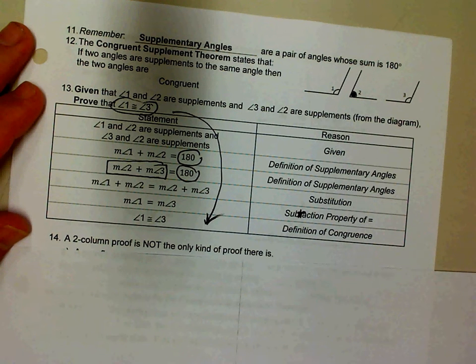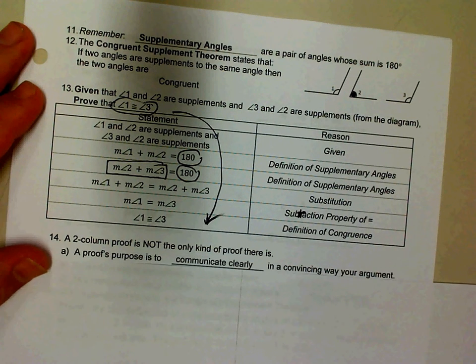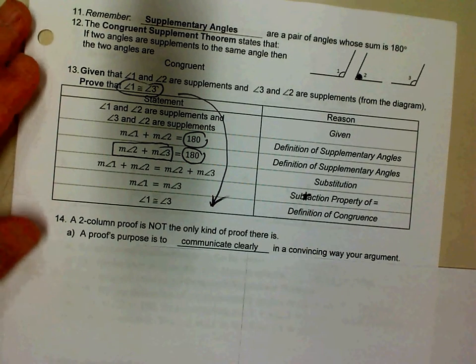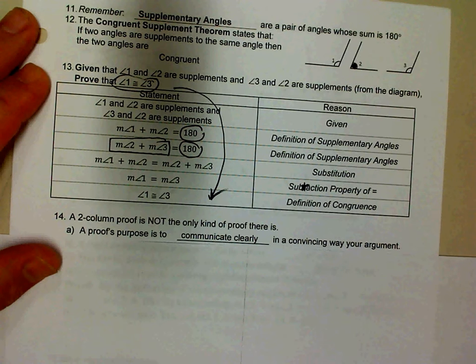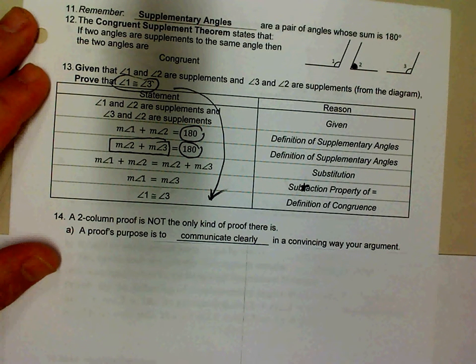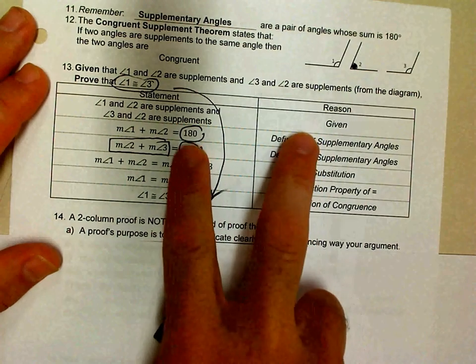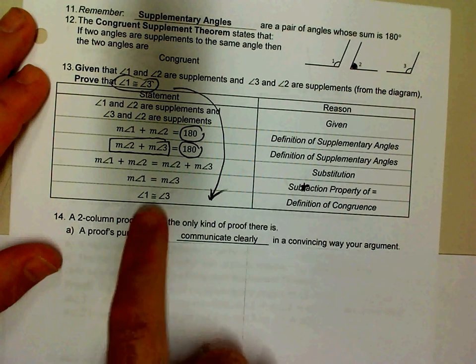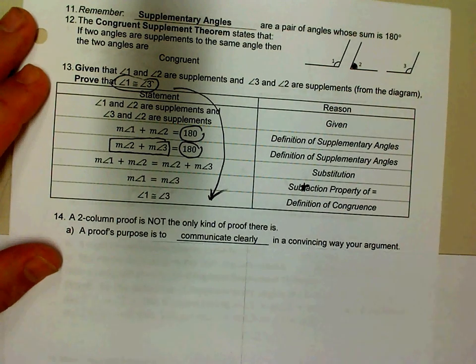A proof's purpose is just to communicate clearly, in a convincing way, your argument. We've talked about this before, that what we're doing is the exact same thing that happens in a courtroom. People present a case, they present facts and definitions and things that lead to a final conclusion. But they don't go into a courtroom with two columns and present the facts and give their reason, present the next fact and tie them all together. There's other ways of presenting those facts.